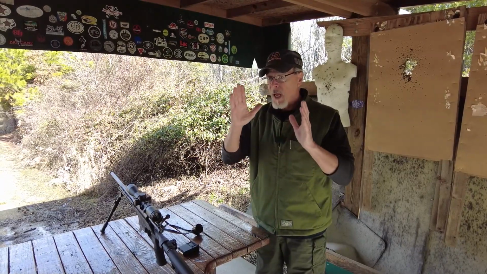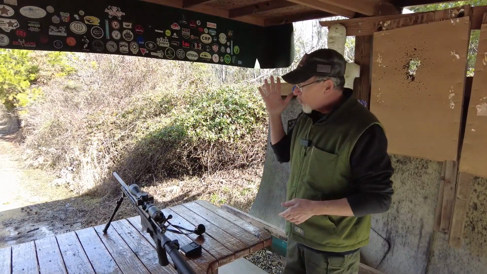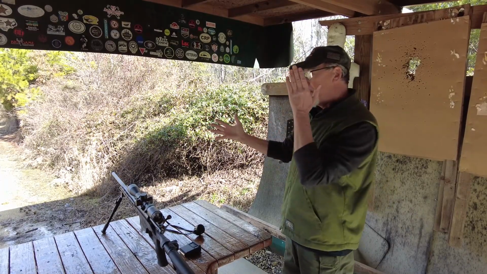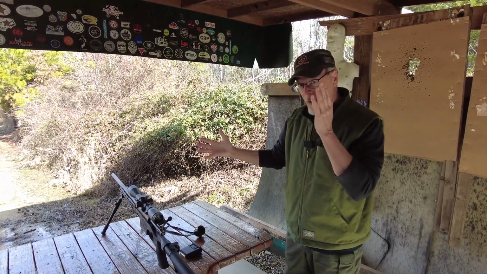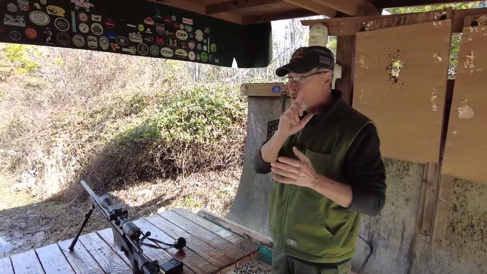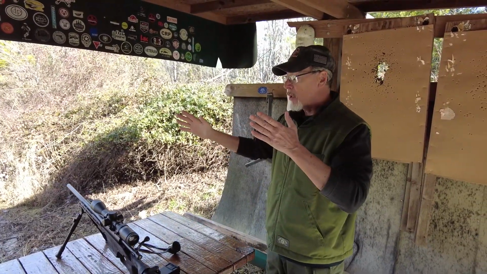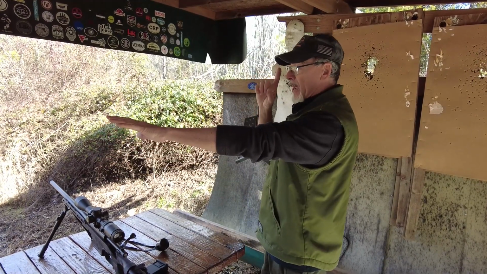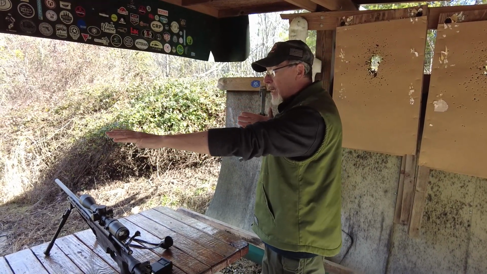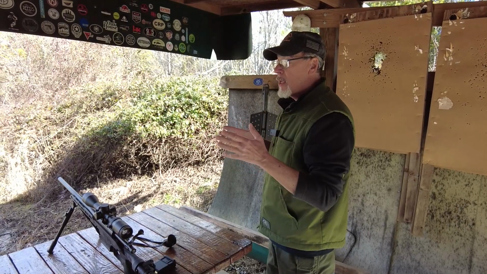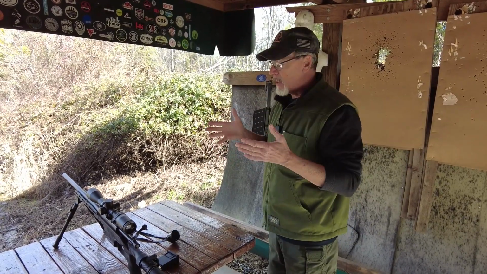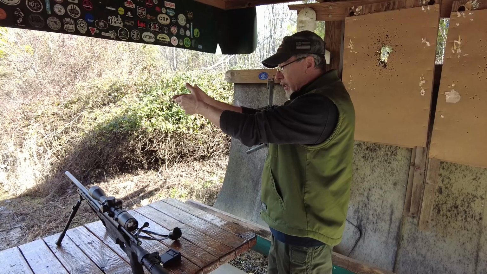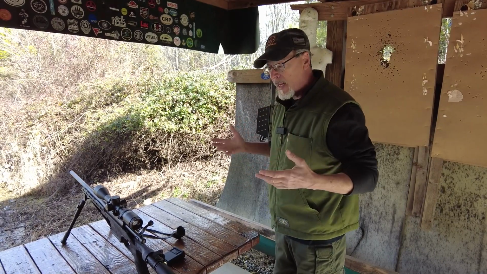If you're cross-eye dominant, which means you're right-handed, but your left eye is the better eye and you naturally gravitate to using your left eye, then you are cross-eye dominant. It works the same way if you're a left-handed shooter and you're using your right eye. So in pistol shooting, it's an easy fix. A quarter inch adjustment and you're switching eyes, not a big issue.